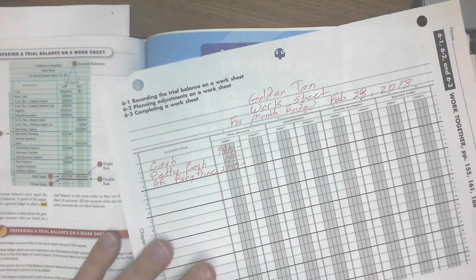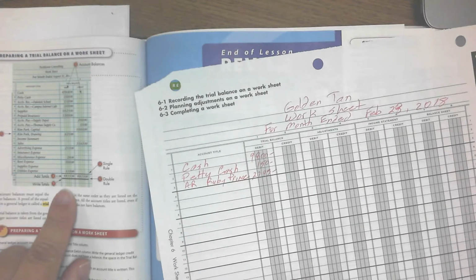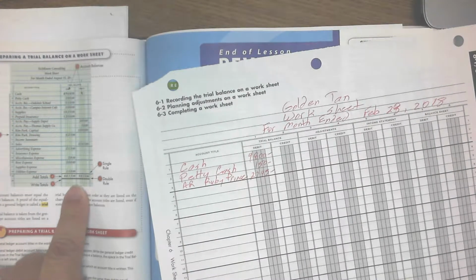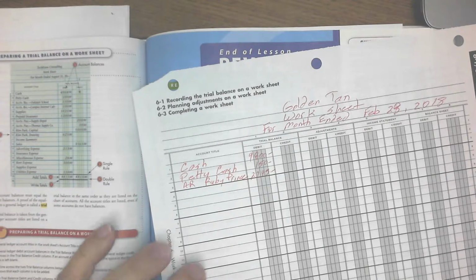Then once we get all these filled in, just like on the example, on the other side we'll do totals for both columns. See in the example, both columns should total up equally.